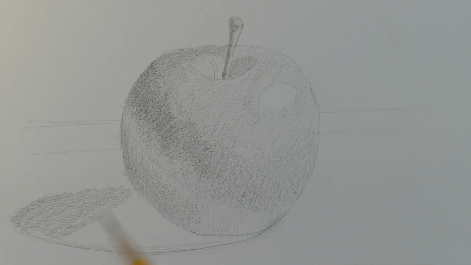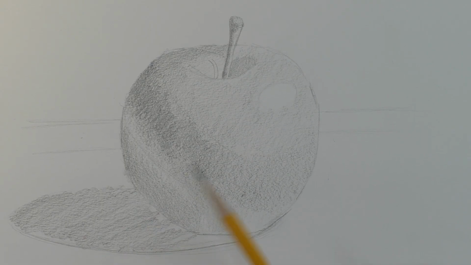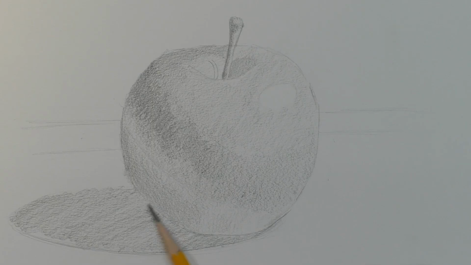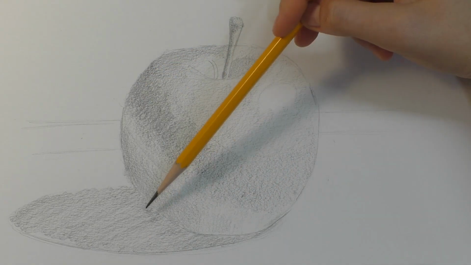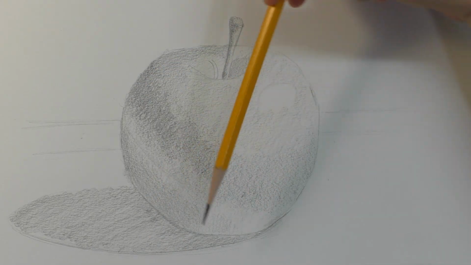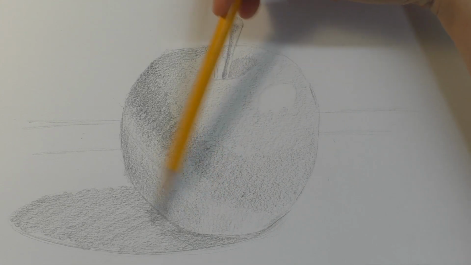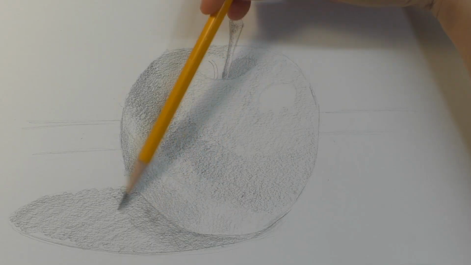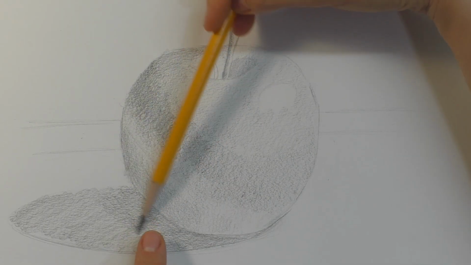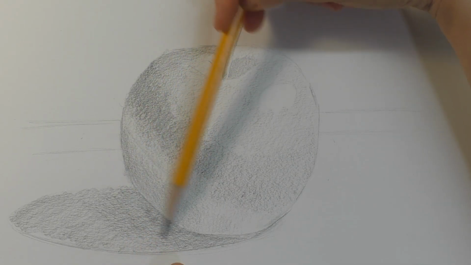For example, here first. Now it looks the same, but the shadow is supposed to be more dark. First of all, I add a line, like an accent, and make the part close to the apple more dark.